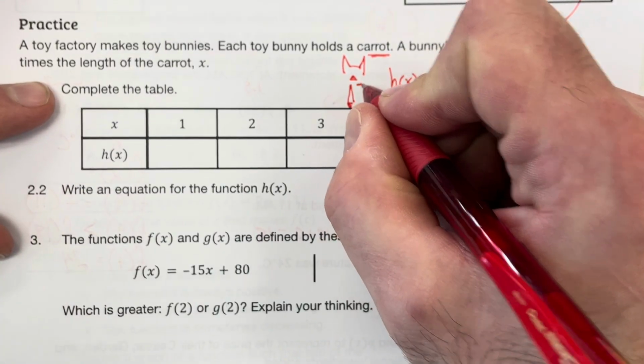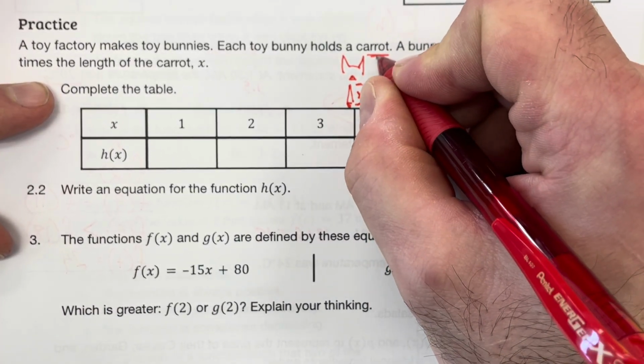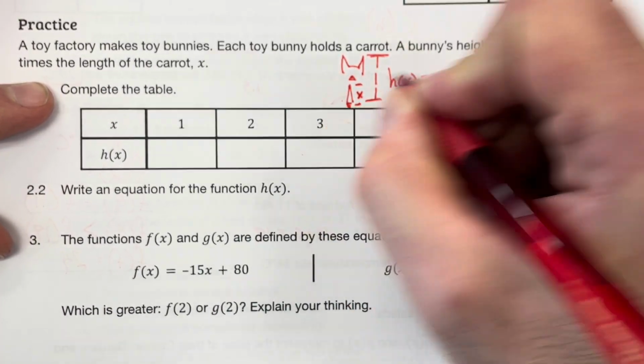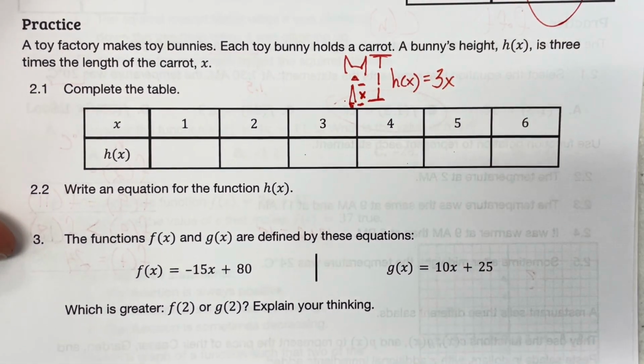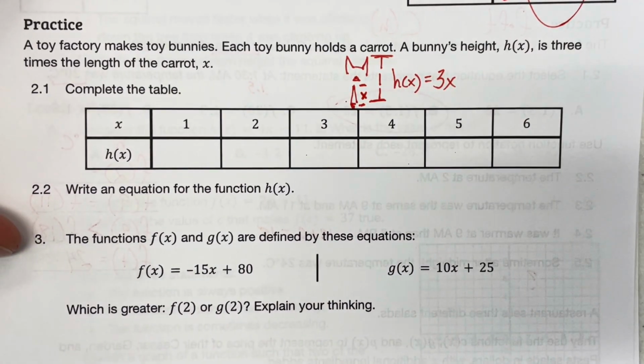So this height of the carrot is x, and the height of the bunny is 1, 2, 3 of those carrots tall, 3x. Okay, not crazy. That's the rule for this. That's my weird demented bunny.